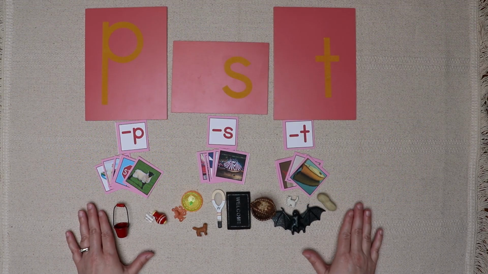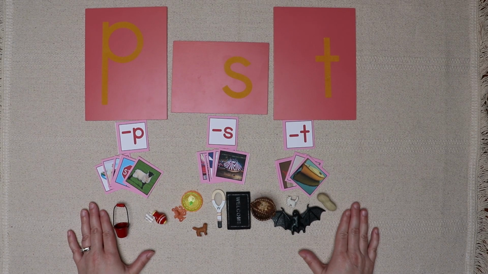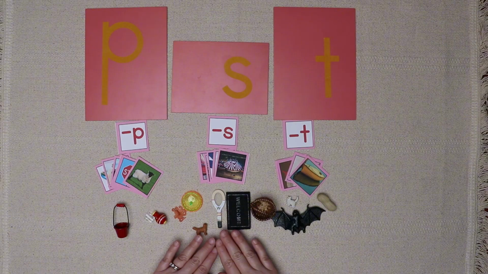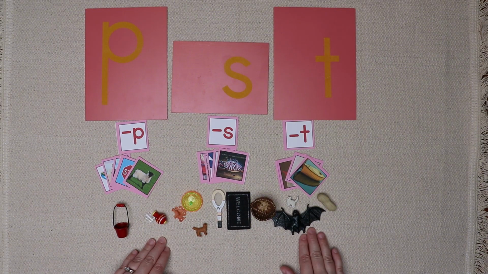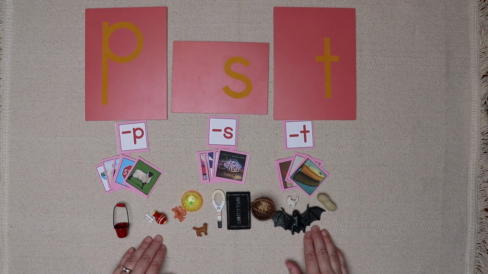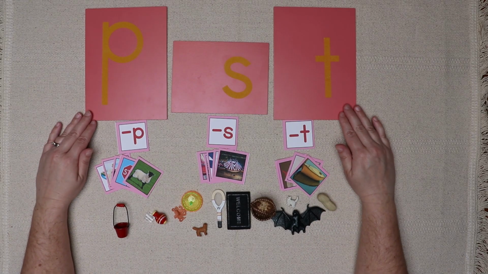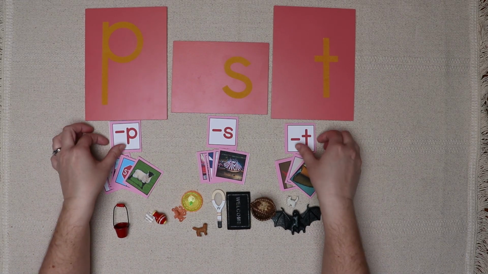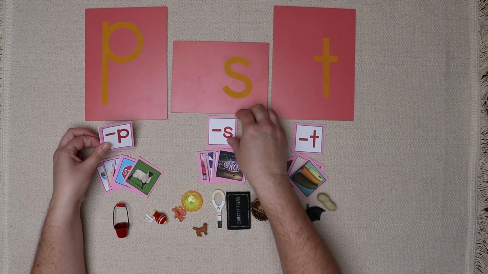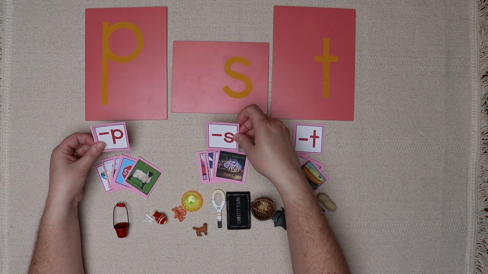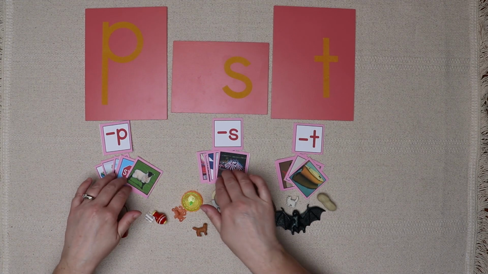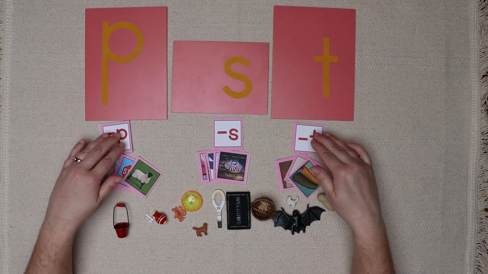This lesson and its follow-up activity supports the future skill of encoding, which is writing, and decoding, which is reading. You can begin using objects that you can find that end with these sounds and connect them with those sandpaper letters. You can also use these letter cards that are part of the Pink Series Set 1 with pictures and match pictures with the letters.